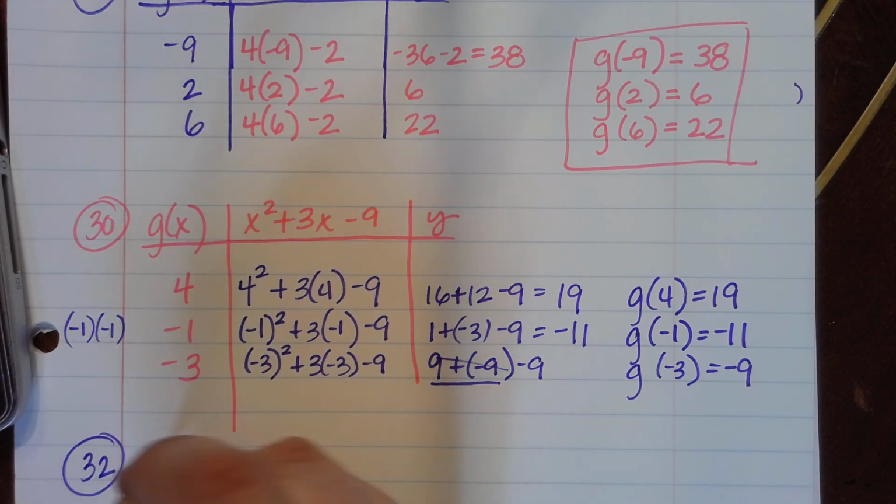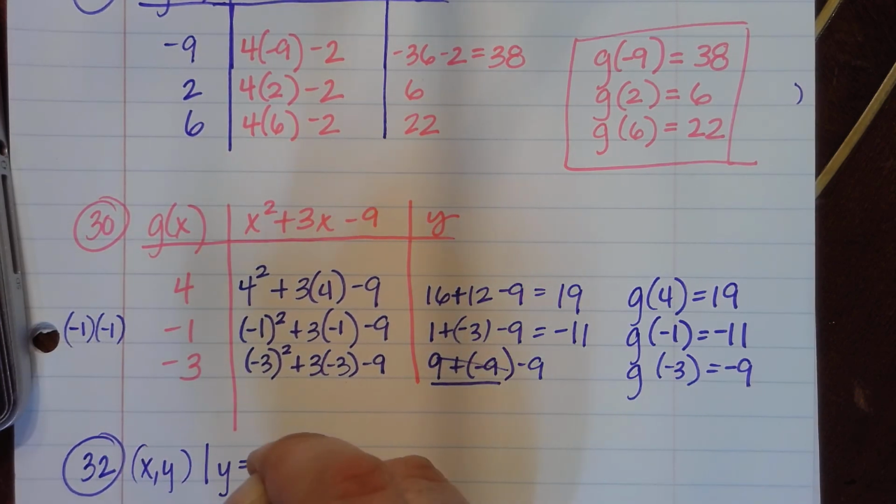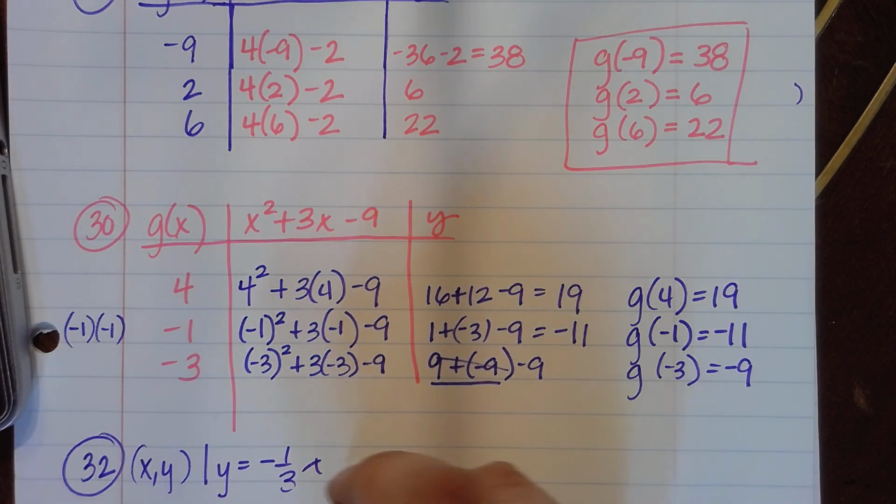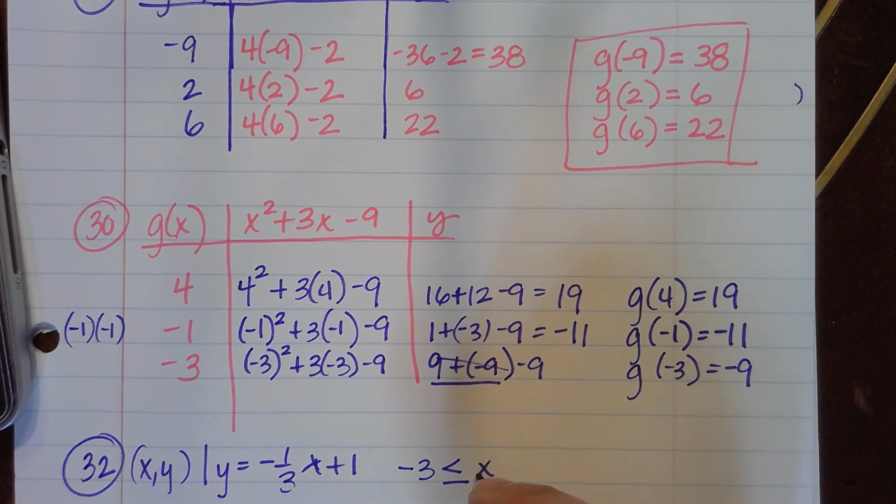So I've got a function such that y is equal to negative 1/3 x plus 1. And okay, so there's y, and then they say that x is an inequality. So I've got negative 3 less than or equal to x less than or equal to 3. All right, so let's take this apart a little bit.